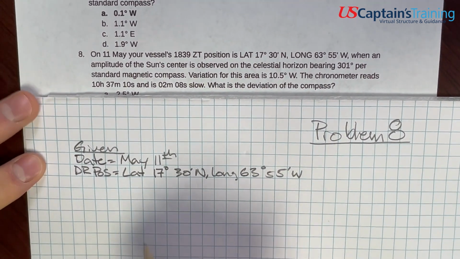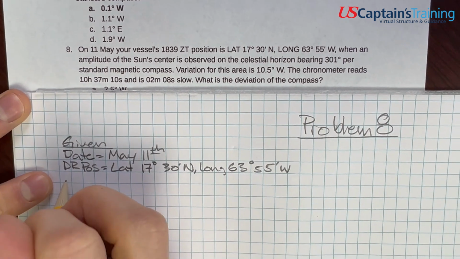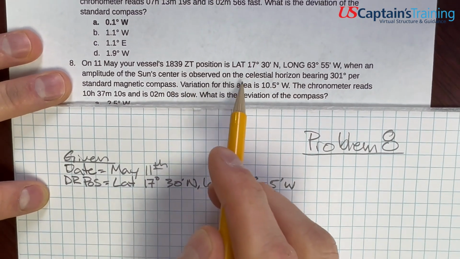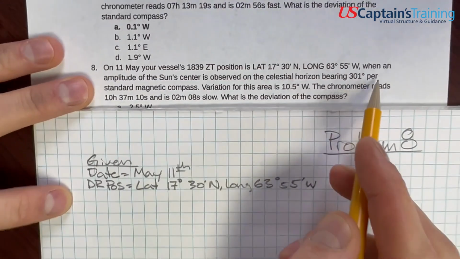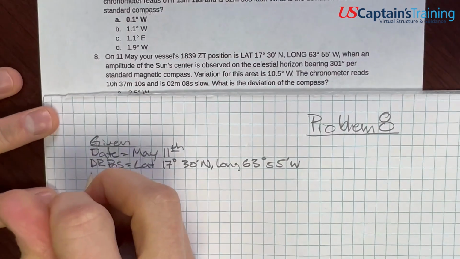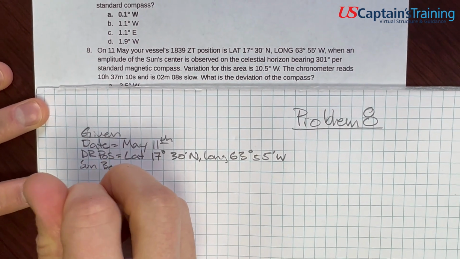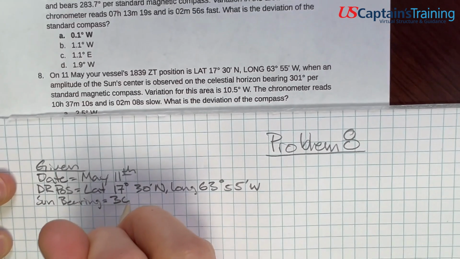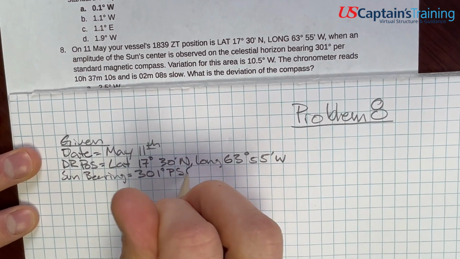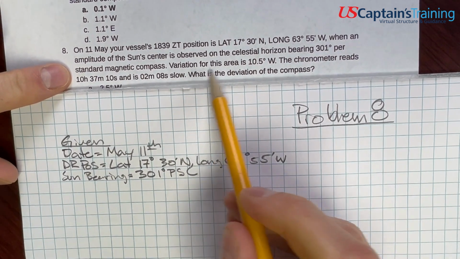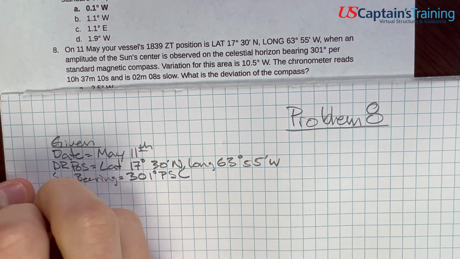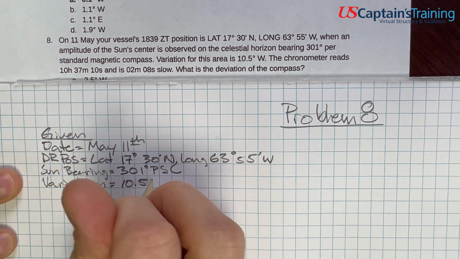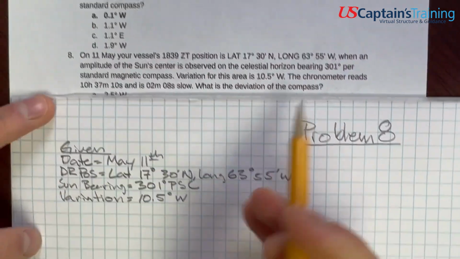Take your time recording these because if you're going to use them during the problem, they need to be right. An amplitude of the sun's center is observed on the celestial horizon bearing 301 per standard magnetic compass, so sun bearing is equal to 301 PSC. Variation for the area is 10.5 west. Variation equals 10.5 degrees west.